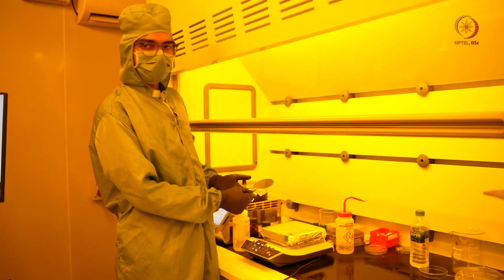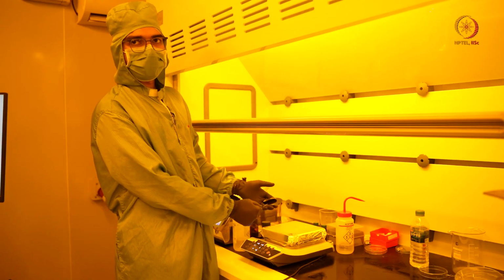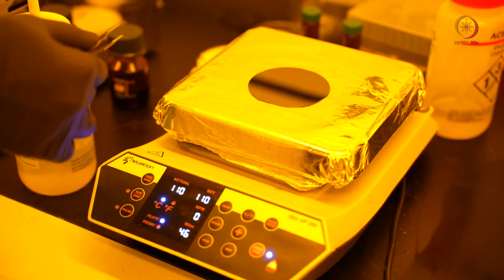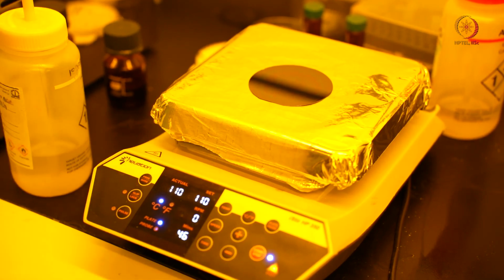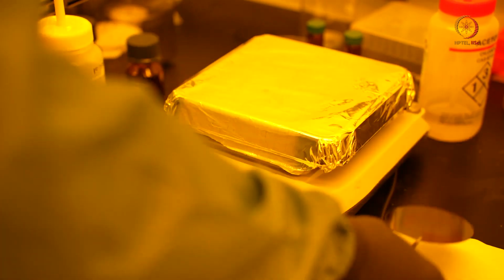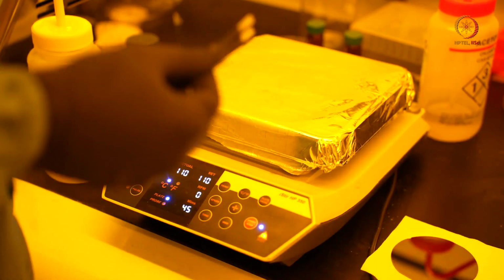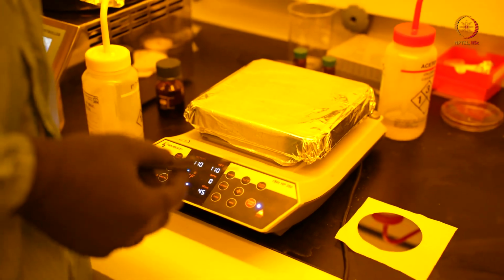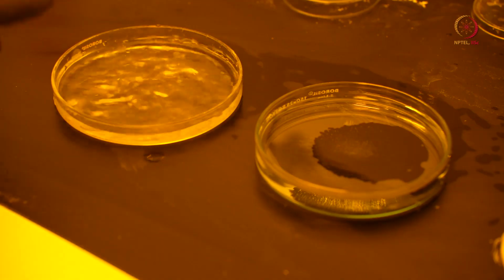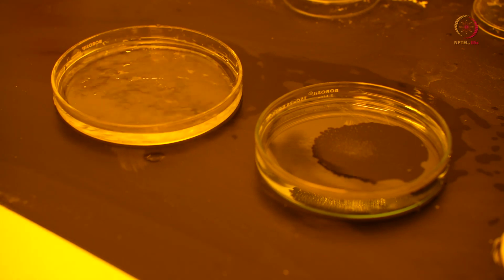So now I will keep the wafer onto the hot plate. The wafer is being kept at 110 degrees Celsius for 1 minute. This process is known as soft bake. So I am now taking out the wafer. It's been 1 minute. Now the next step is development. So now I am pouring the solution named developer. Developer is a solution which removes the soft photoresist, as I told you before.